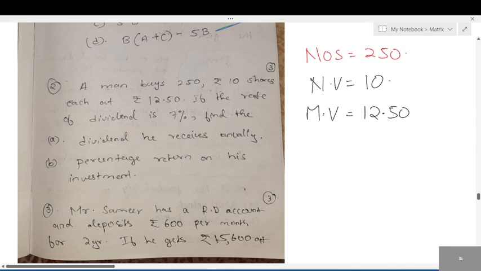250. Okay. Yeah. Rupees 10 shares. Whatever rate comes before shares, you call nominal value. Next one is market value. And market value I've given directly, students. No calculation is required. Next. If the rate of dividend is given, what is ROD value? Rate of dividend? 7%. Fine.